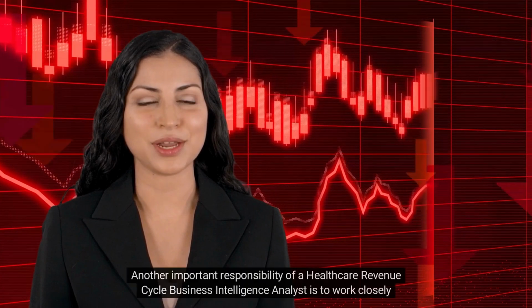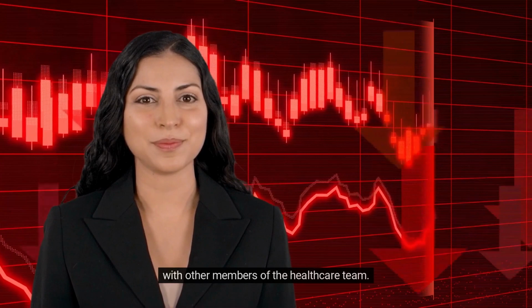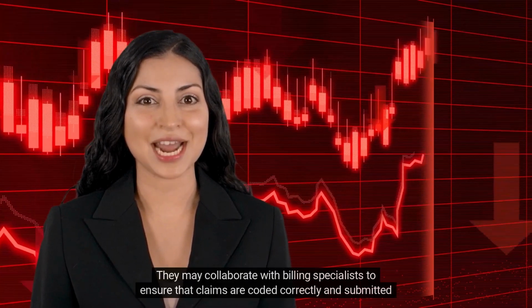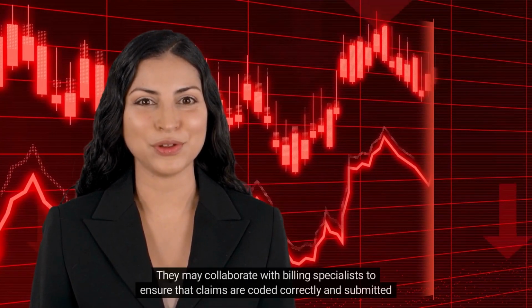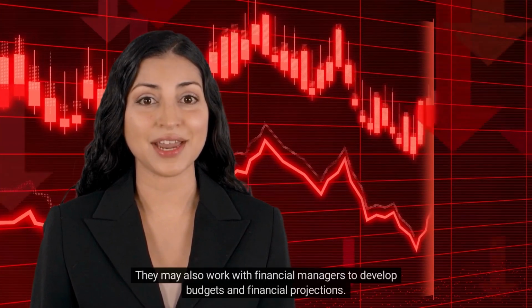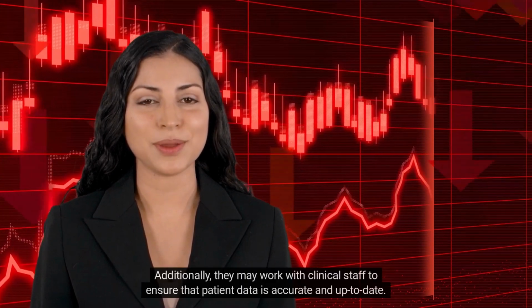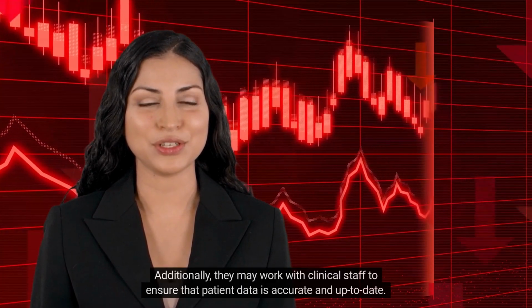Another important responsibility of a healthcare revenue cycle business intelligence analyst is to work closely with other members of the healthcare team. They may collaborate with billing specialists to ensure that claims are coded correctly and submitted in a timely manner. They may also work with financial managers to develop budgets and financial projections. Additionally, they may work with clinical staff to ensure that patient data is accurate and up to date.